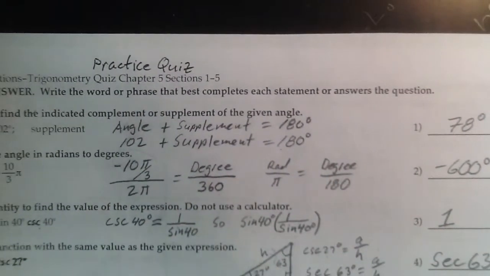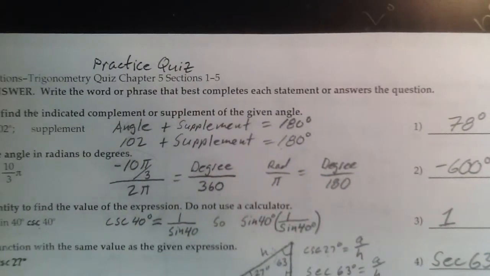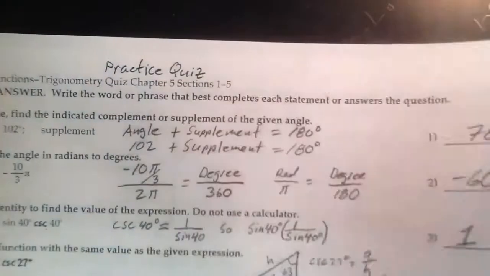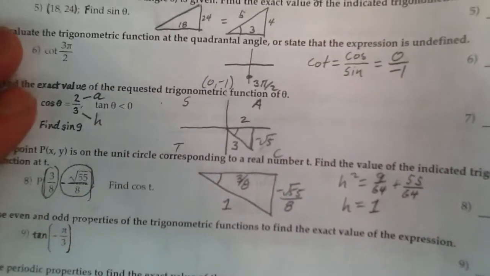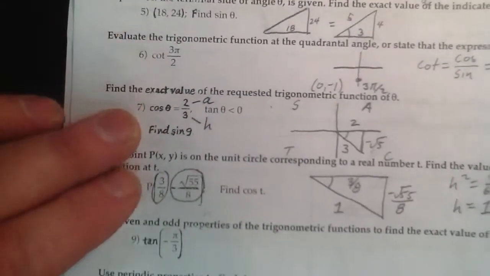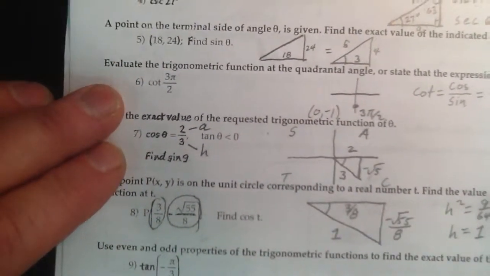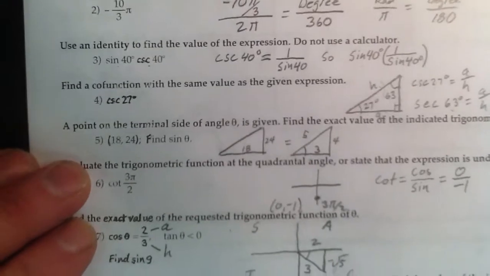Okay, this is our practice quiz, chapter 5, sections 1 and 5, part 2. Let's pick up on this problem. Problem 5, that's where we left off.